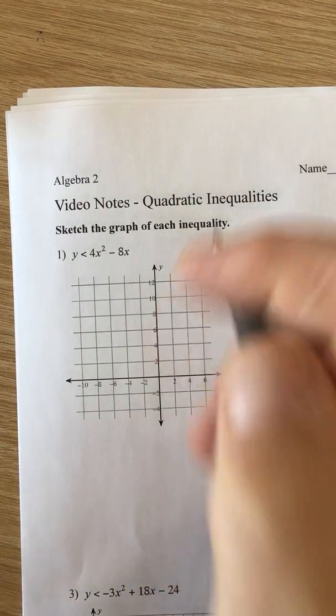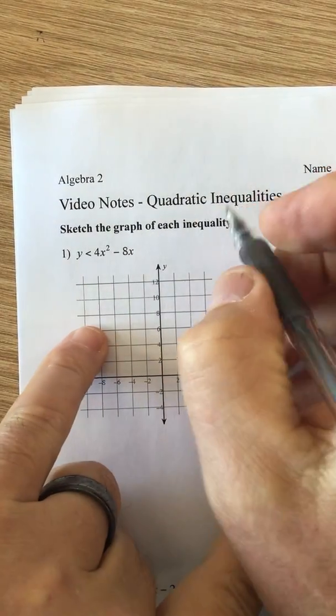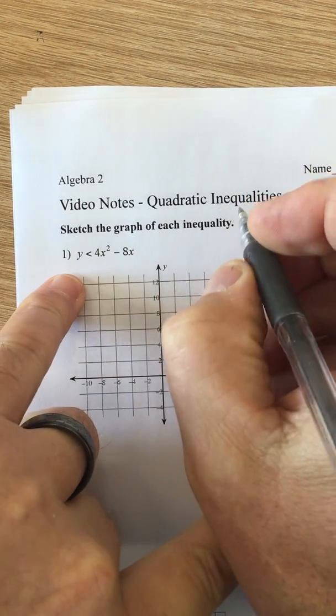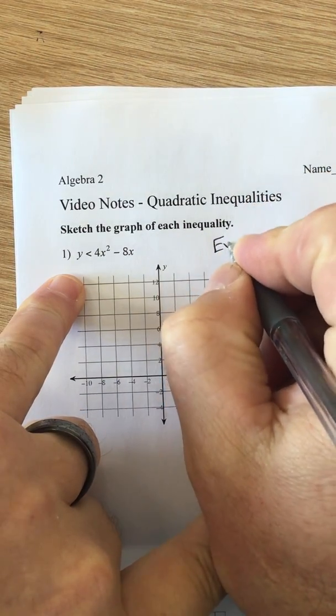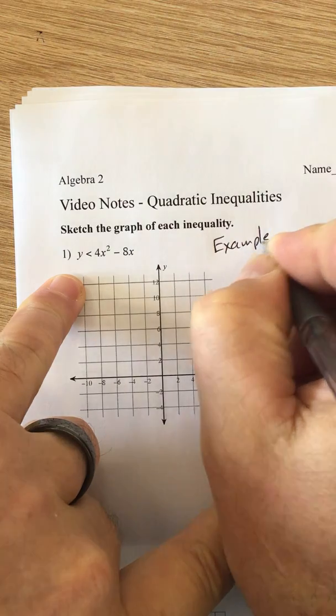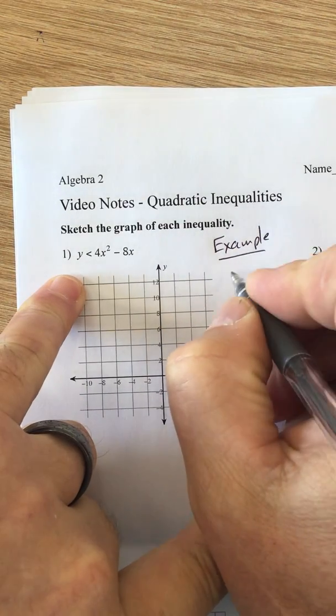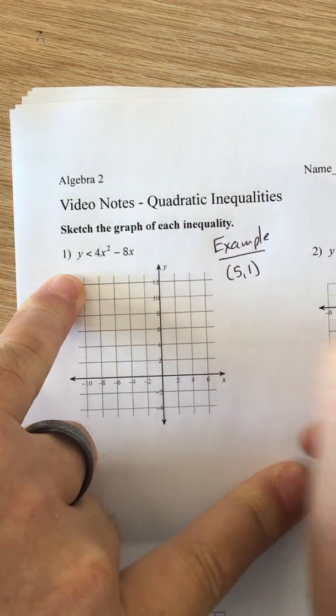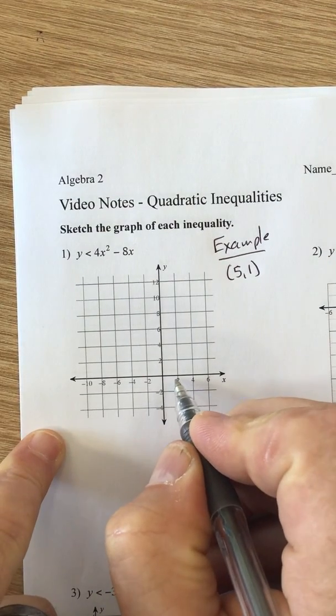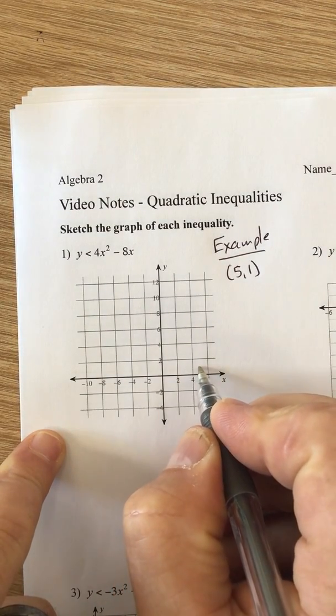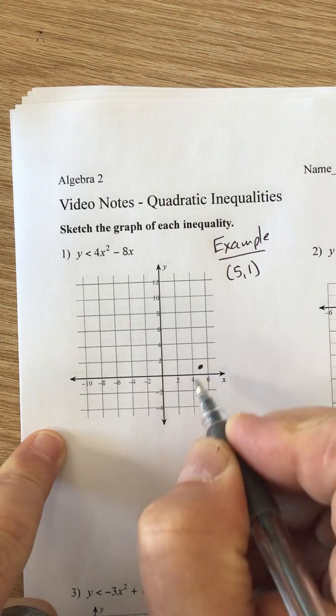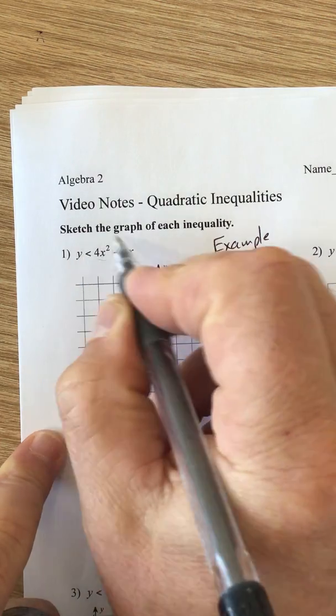Okay, here's what an inequality is trying to do. We're trying to find points that make this true. So for example, let's say I wanted to test the point (5, 1). The point (5, 1) is right here. It's over 5 and up 1. Right there's that point. I want to test to see if (5, 1) makes this true.